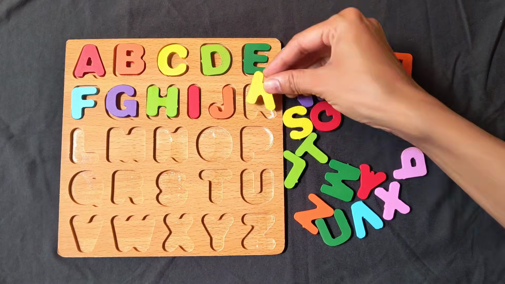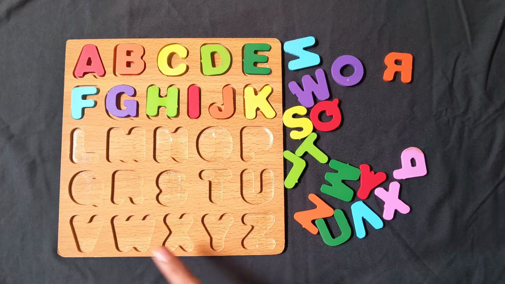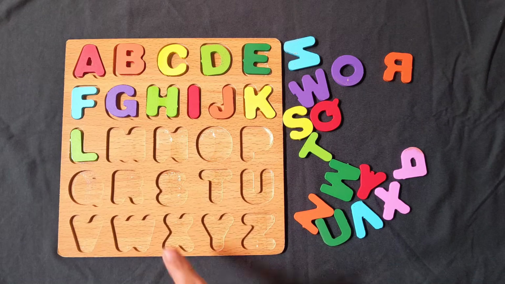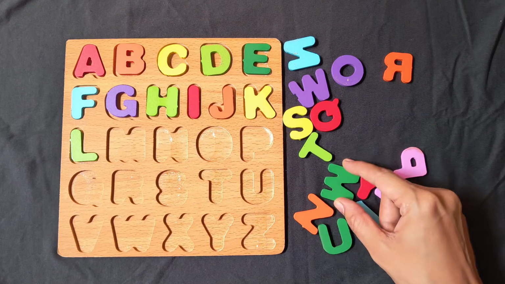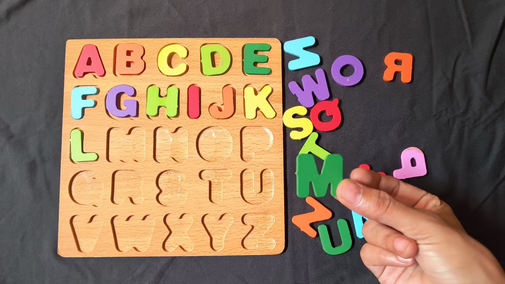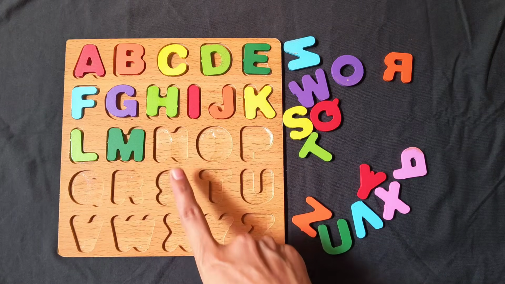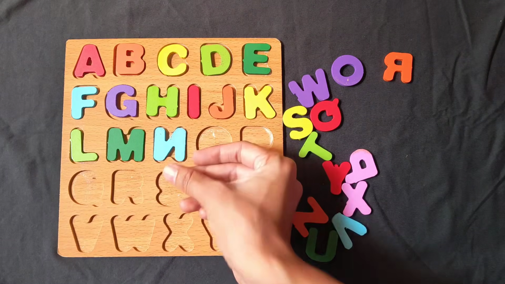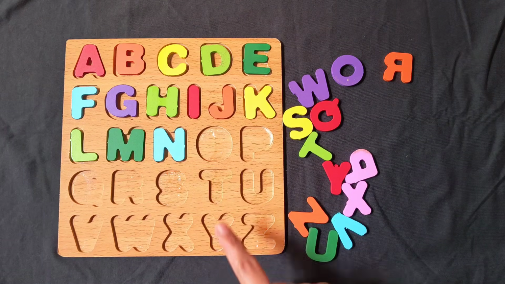L. L for lamp. M. M for monkey. N. N for nose.